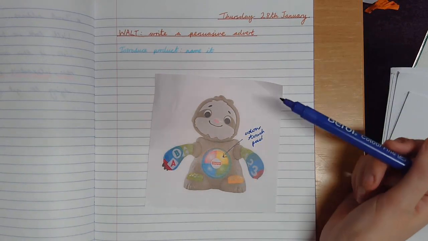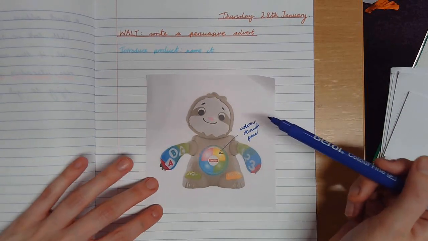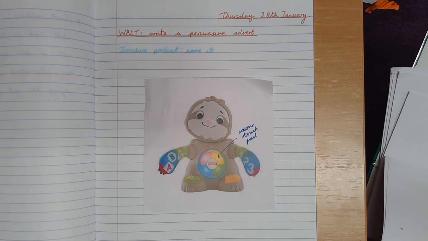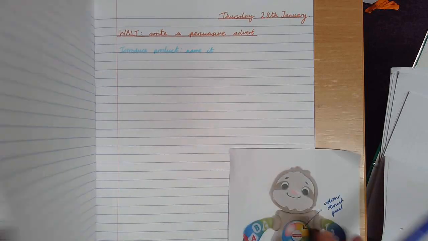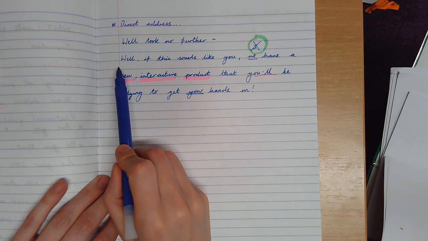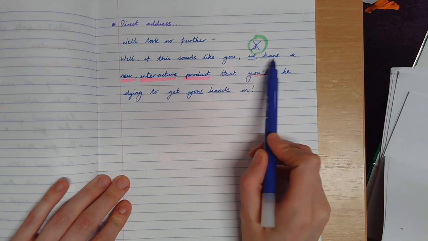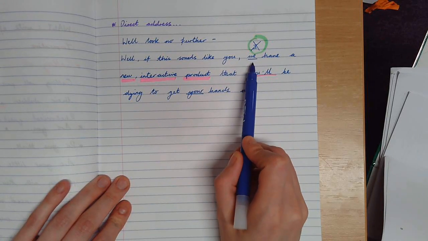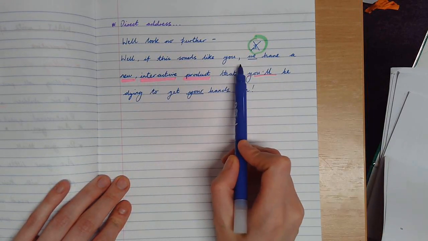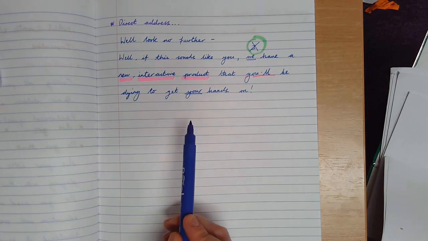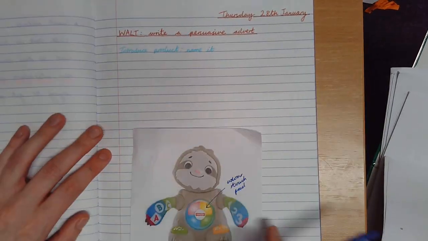Now, I'm going to start writing about the features that Leo the Learning Bear has today. But first, I'm going to read back the end of my introduction to make sure today's writing flows on. At the end of yesterday's lesson, I said, well, if this sounds like you, we, not I, there are still a few children using I instead of we. Well, if this sounds like you, we have a new interactive product that you'll be dying to get your hands on. So therefore, I know that today, the first thing I need to do is introduce the product and name it.